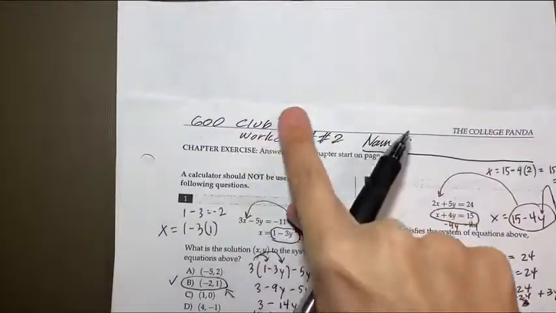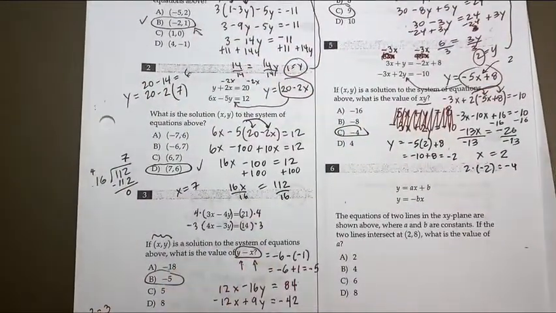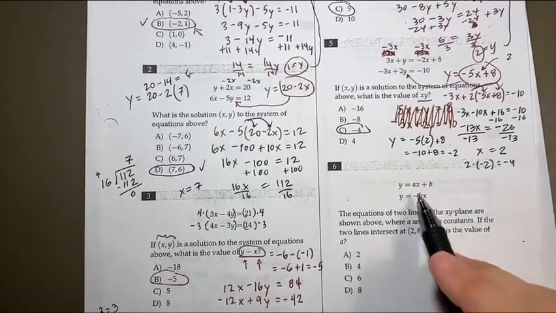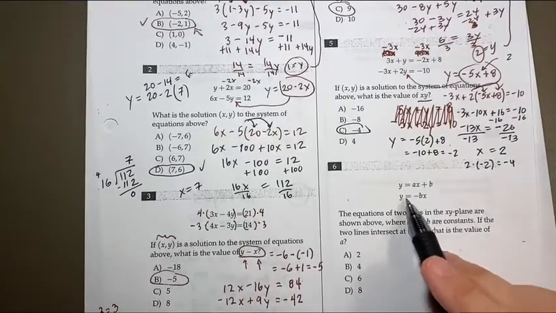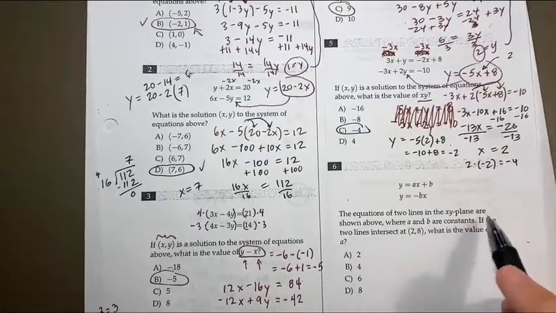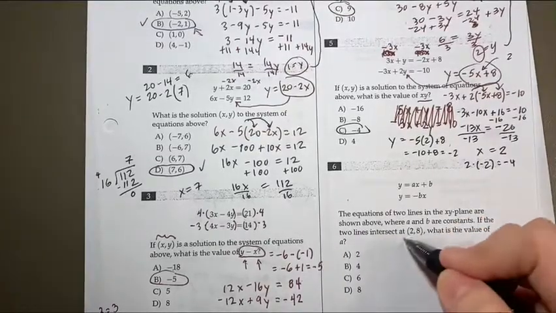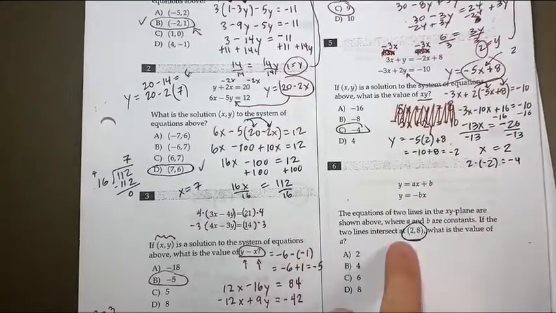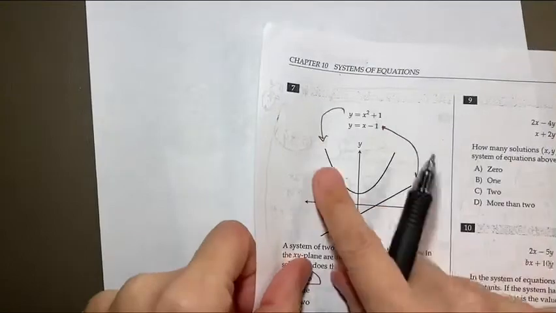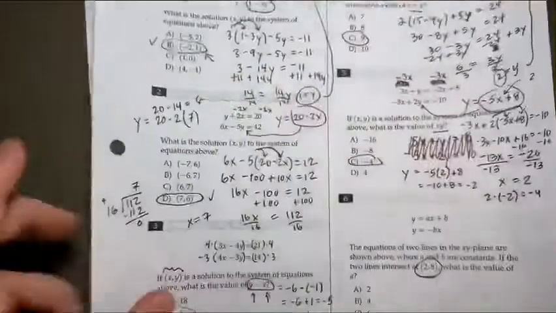Welcome back. We're still working on 600 Club Worksheet 2. So let's keep going. Number 6 says y is equal to ax plus b and also y is equal to negative bx. The equations of these two lines are shown, where a and b are constants. If the two lines intersect, like we talked about a minute ago, we actually know they intersect at a single point, (2, 8).